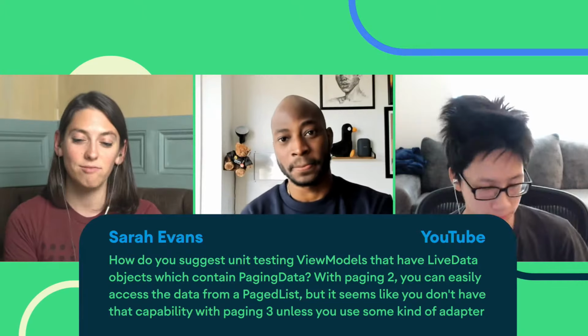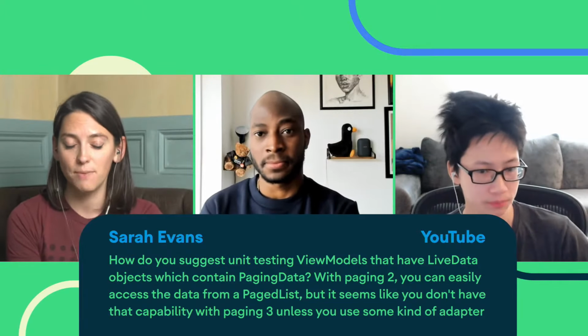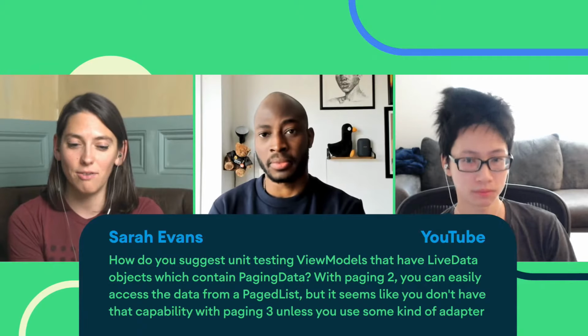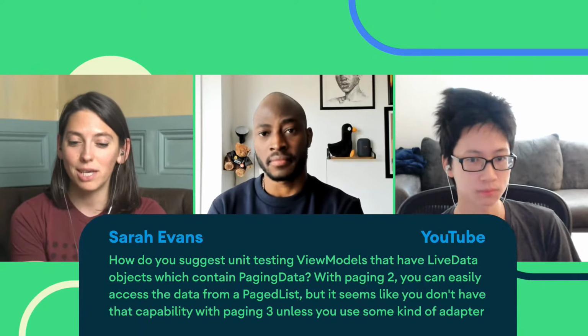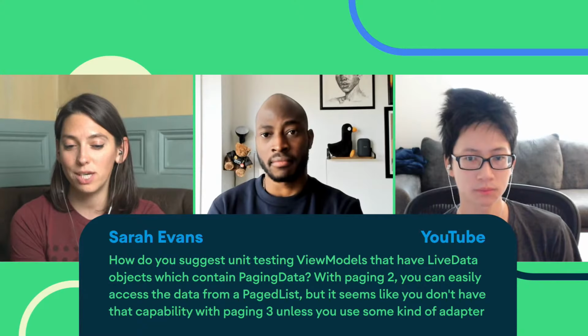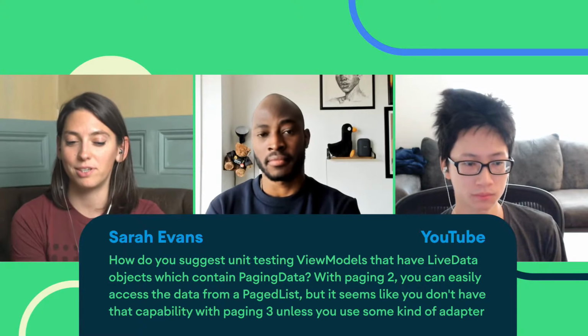Thank you. Oh, testing. How do you suggest unit testing view models that have LiveData objects which contain paging data? With Paging 2, you can easily access the data from a PagedList, but it seems like you don't have that capability with Paging 3 unless you use some kind of adapter.